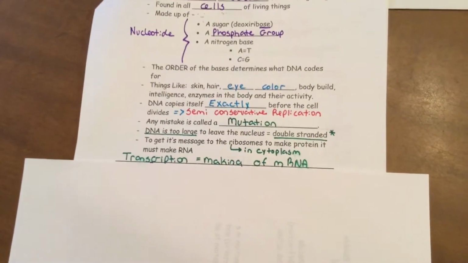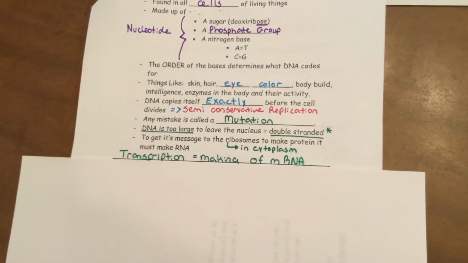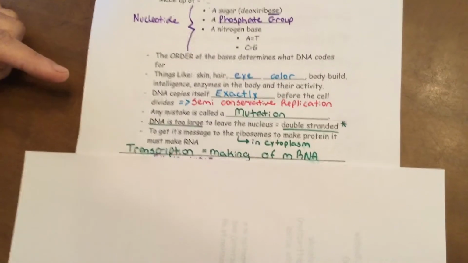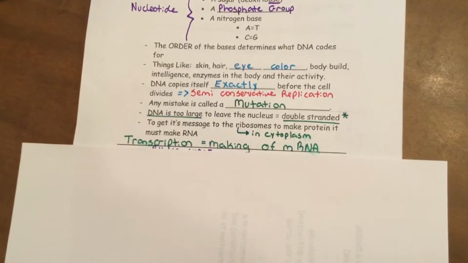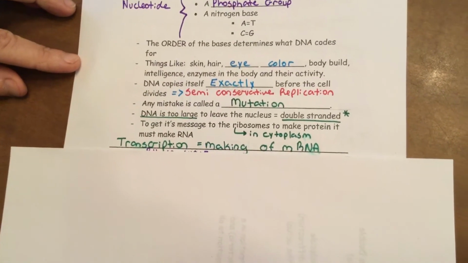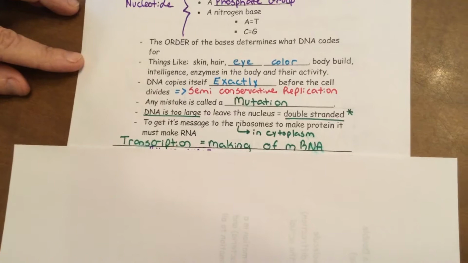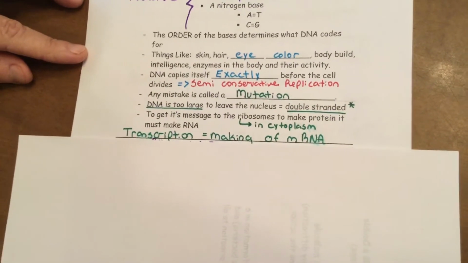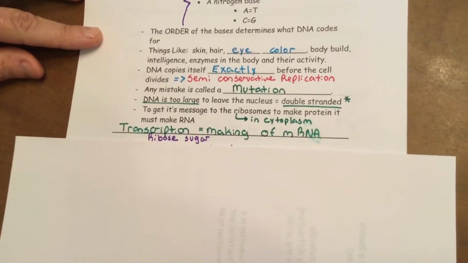So DNA can do a few things. We talked a little bit about replication yesterday, where it's making identical copies of itself, but sometimes DNA needs to be copied in order to make a protein, and that's that process called transcription. In order to go through and make a protein from DNA, we need to make what is known as mRNA, which is known as messenger RNA.